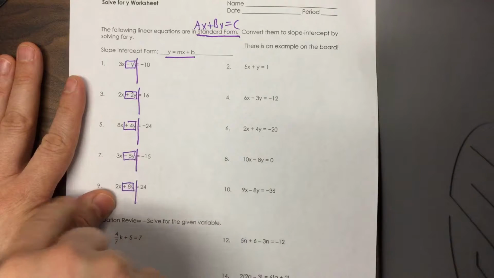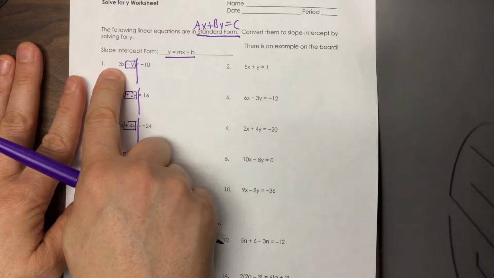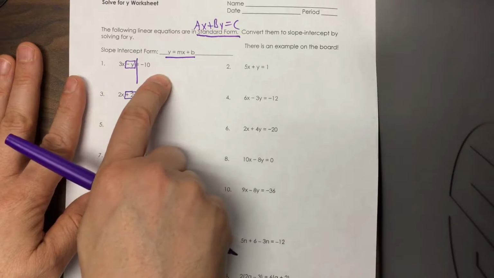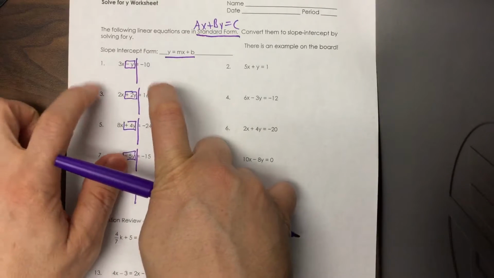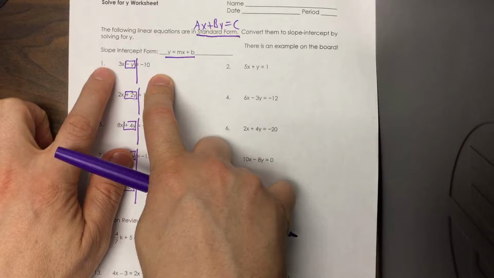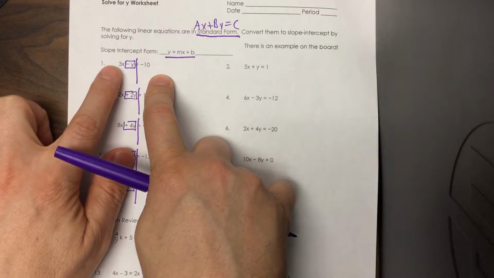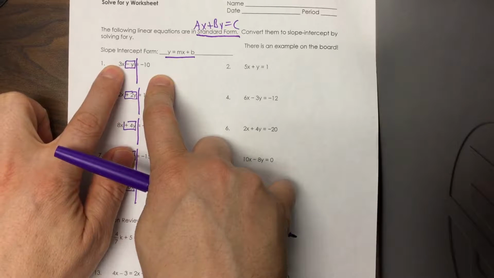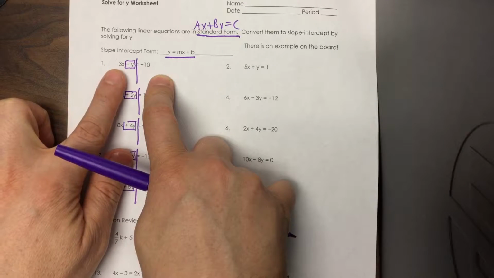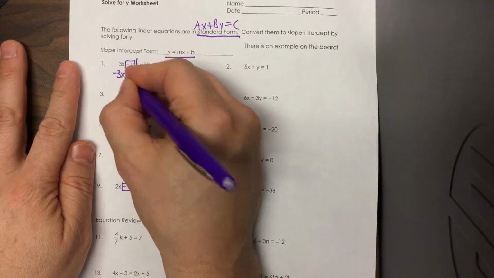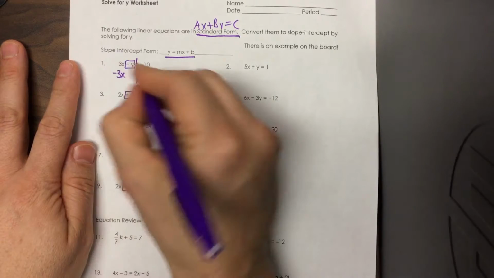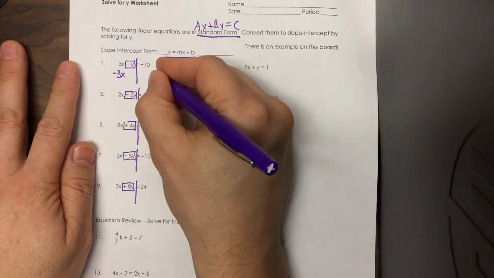If I do a math on one side, I have to do it on the other side to keep my equation balanced. So I want to add, not just any number, but whatever it takes to cancel that out. The opposite of a positive 3x is a negative 3x. I'm going to add that to both sides.